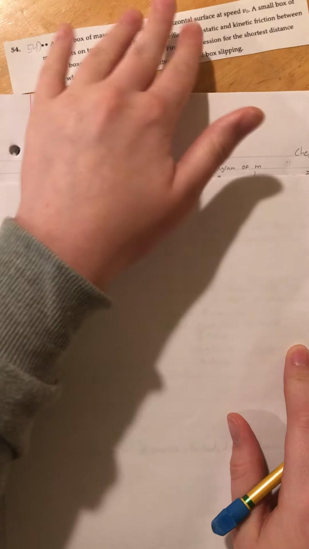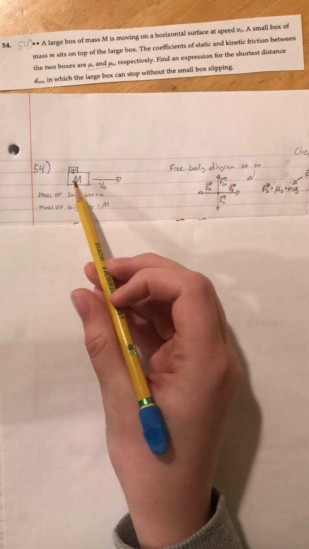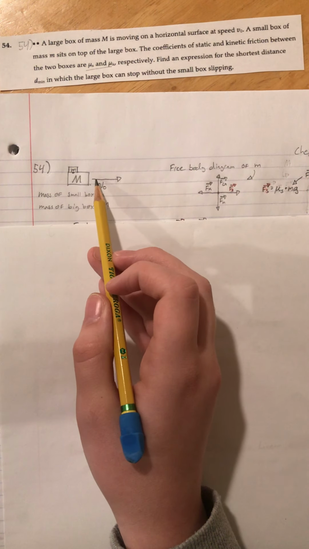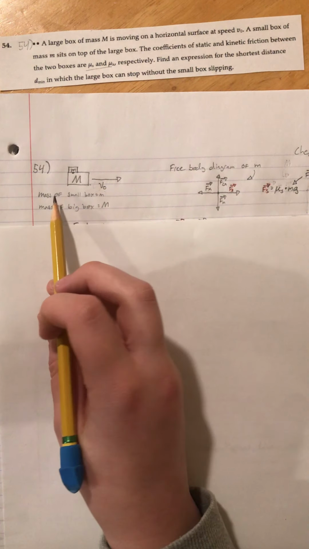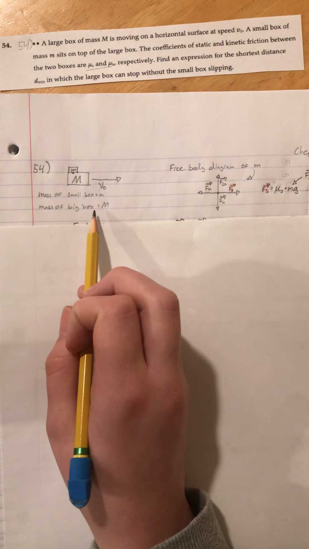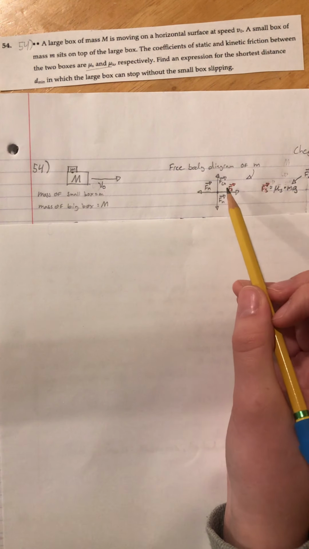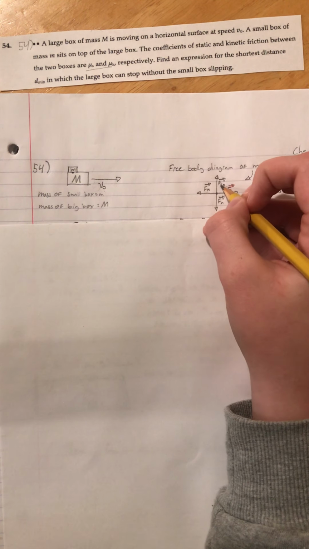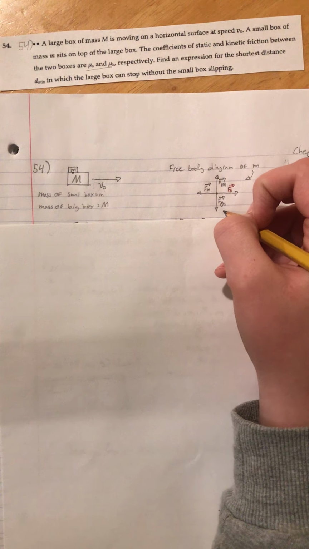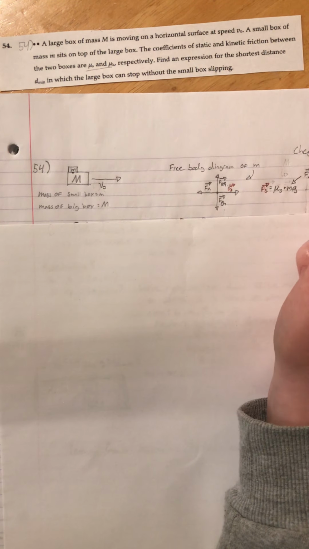So what the situation looks like is a bit like this. We have this big box and we have this little box sitting on top of it, and this is moving this way at some value v initial. The mass of the small box is little m, the mass of the big box is big M, and the free body diagram of little m looks a bit like this. We have the force of gravity and the normal. This should be swapped, actually. The force of gravity is going down and the normal force is going up. The static friction and the kinetic friction go this way.